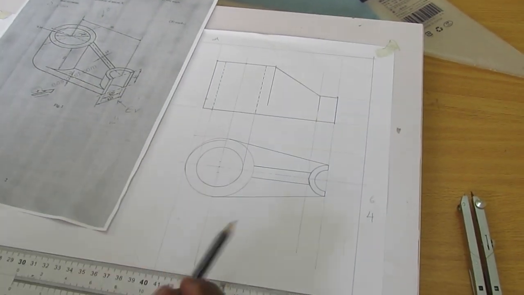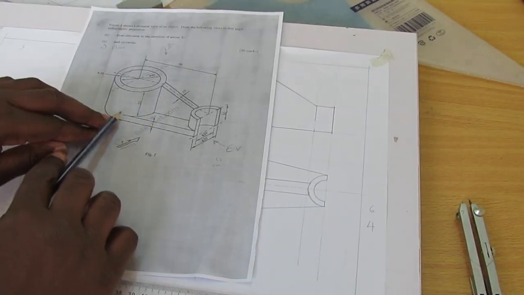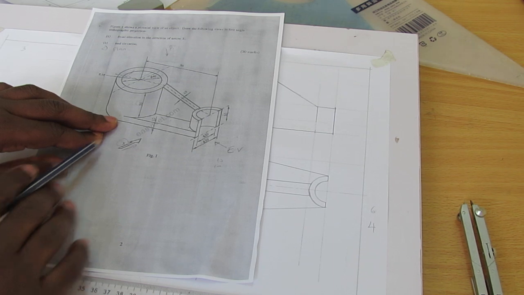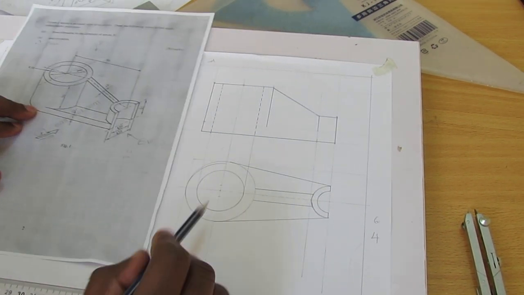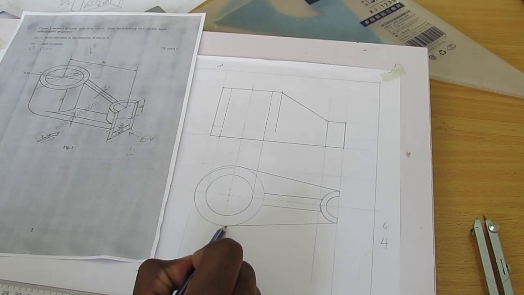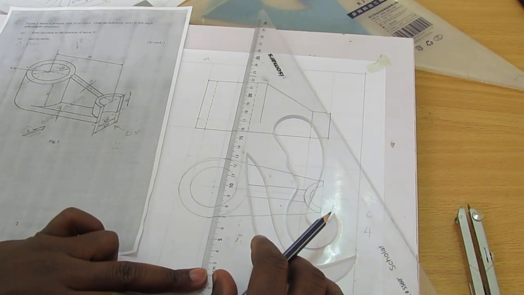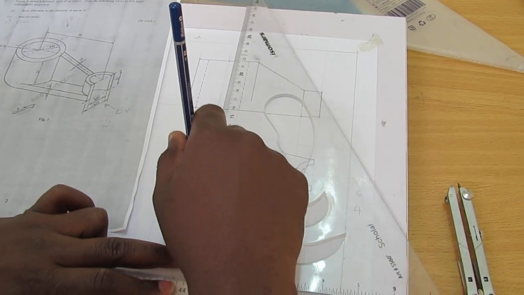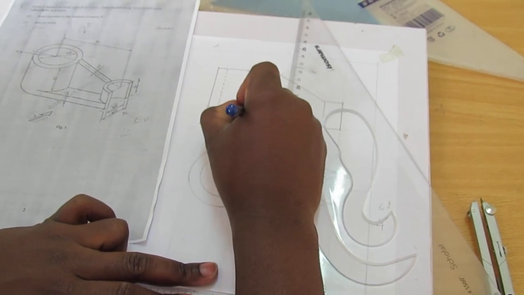Then this line here will be seen. This line from here to here will be seen in the front view, and it will be touching the circumference of this cylinder, and it reaches here. You see that? So we will draw it from here where it starts touching it tangentially. So here is where it started. We'll just draw it upwards until it reaches this point.